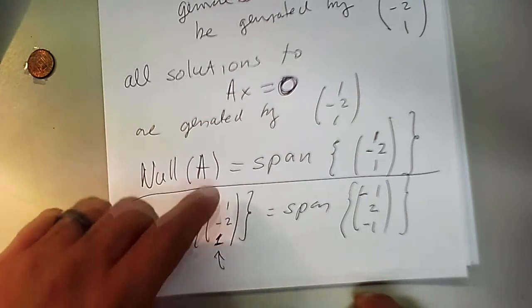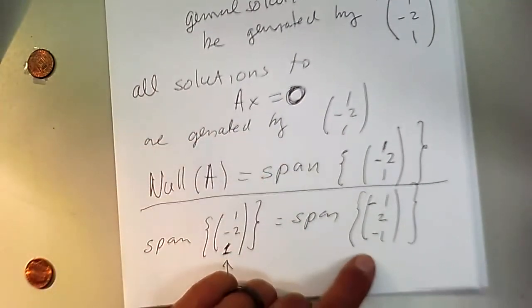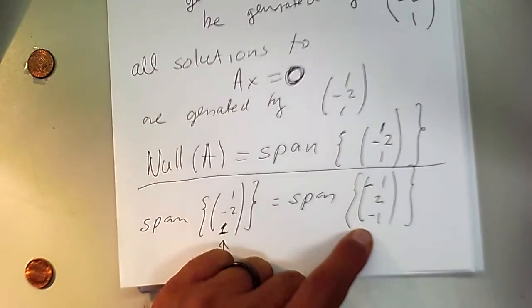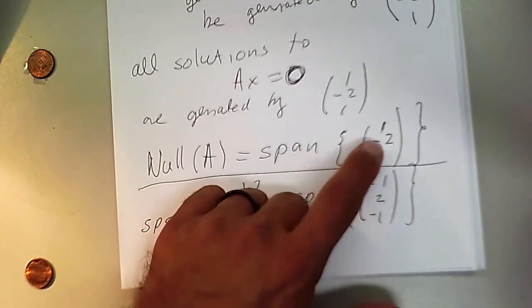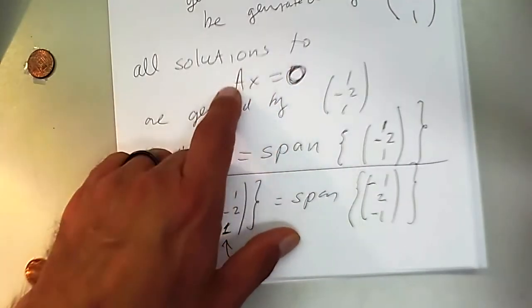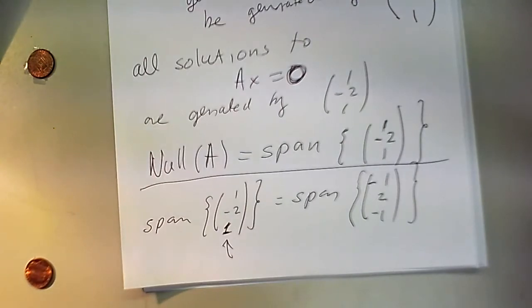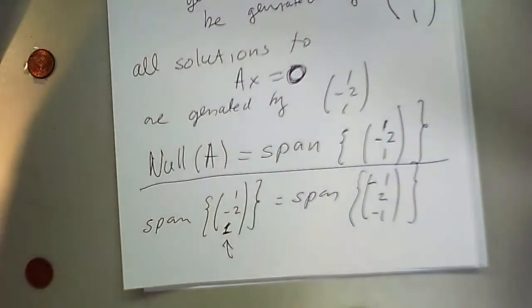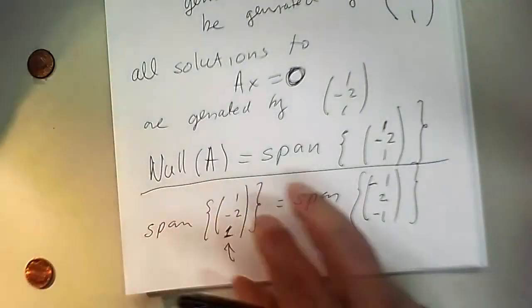So in this example 1, we'll have a space, the span of this, which is the solutions to all of these equations. We should review why we have a subspace.